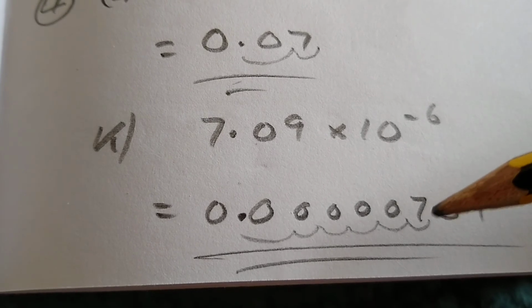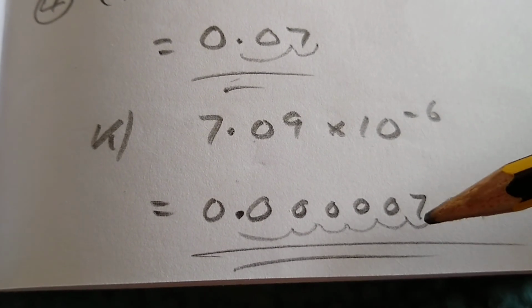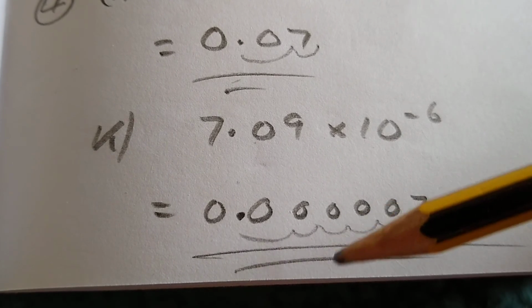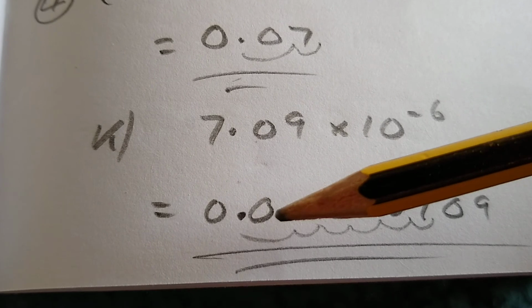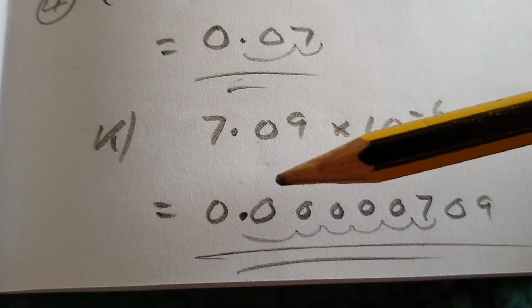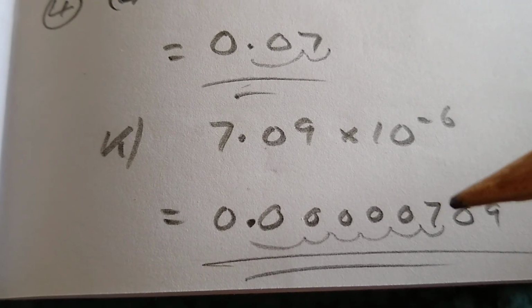So again, start with 709. We're now going to have to go 6 to the left, so give yourself a bit of space here. Then 1, 2, 3, 4, 5, 6 places, put the decimal point in. There's 5 loops there to put the zeros in, and we need a 0 at the start, so 0.00000709.